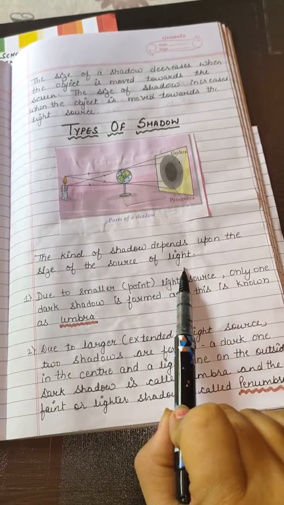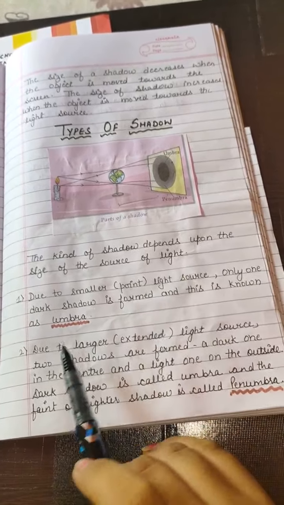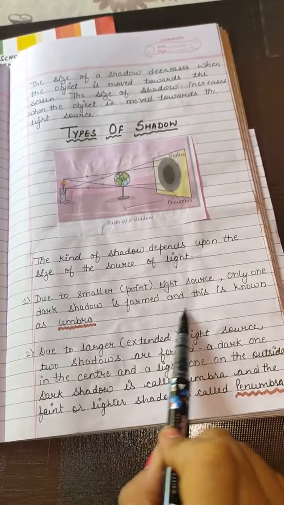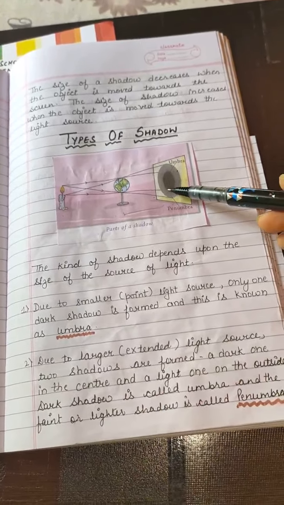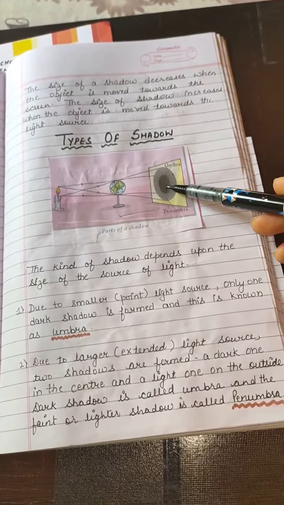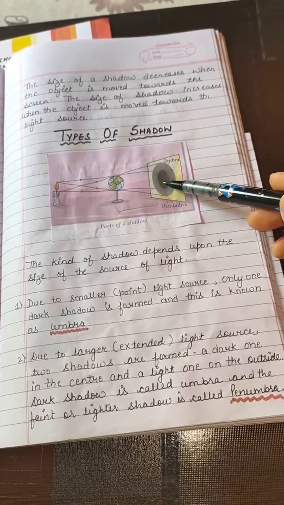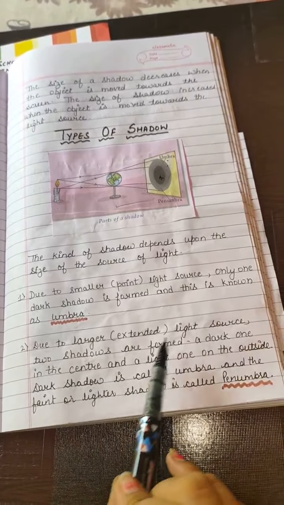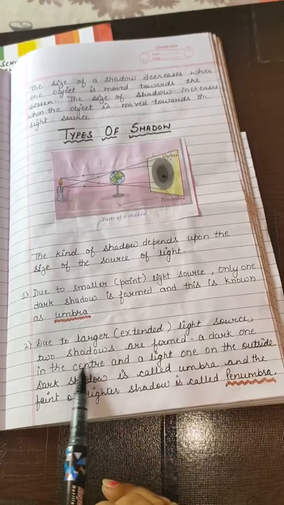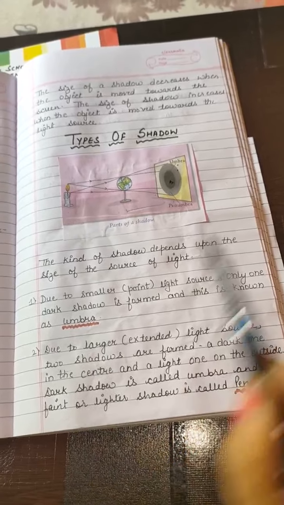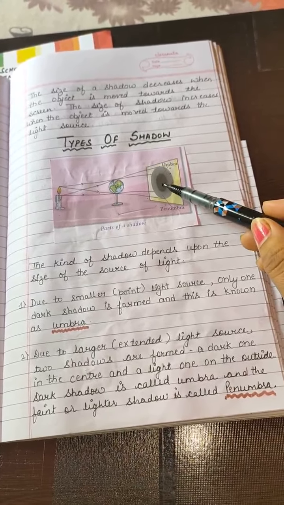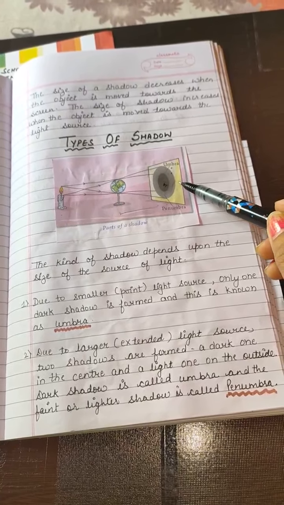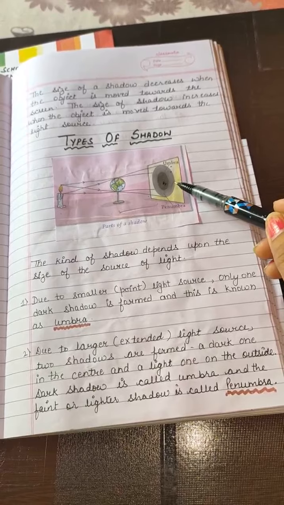Due to a smaller light source, only one dark shadow is formed, and this is known as umbra. And due to a larger light source, two shadows are formed, a dark one in the center and a light one on the outside. This is known as penumbra.